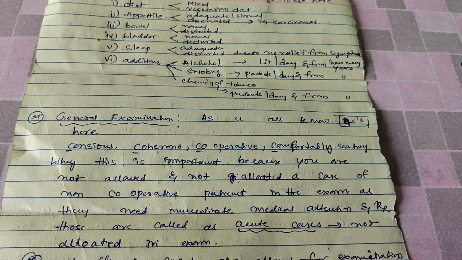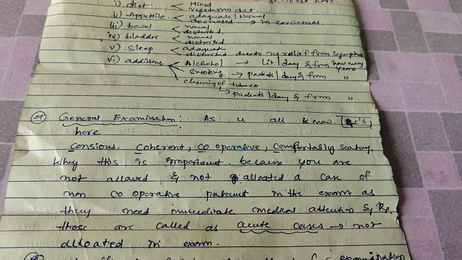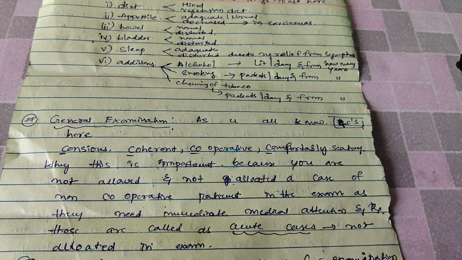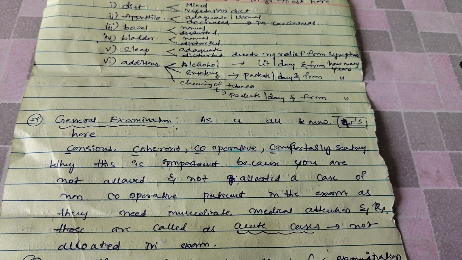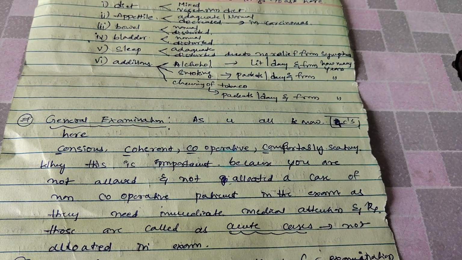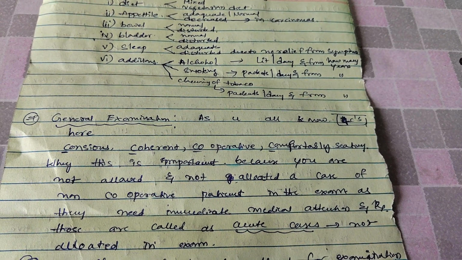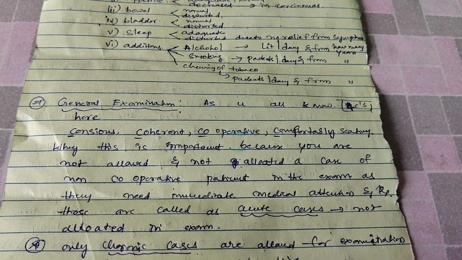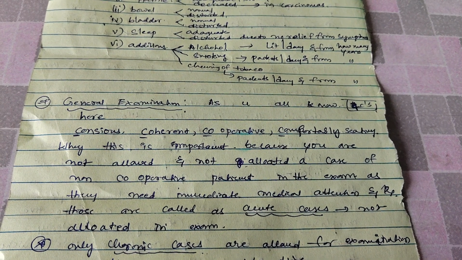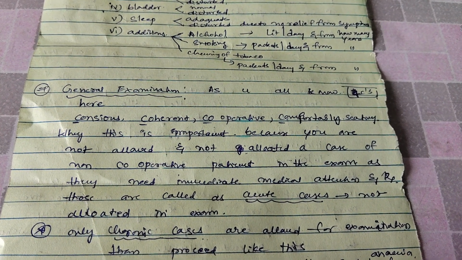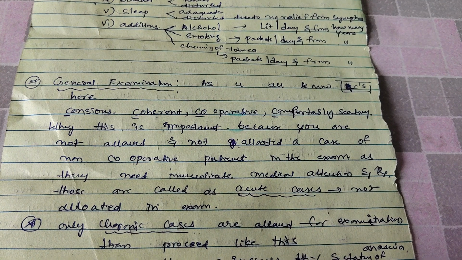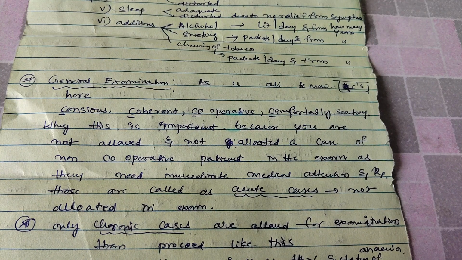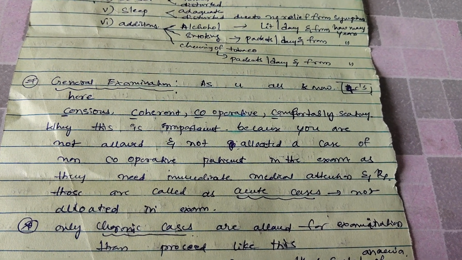That's why we do not allot that type of case, and those are not eligible for the examination. If the patient is unconscious or non-coherent, they may need immediate medical attention, or may not be relieved from the symptoms, and those are called acute cases. Star here: only chronic cases are allotted for the examination. I told you many times, chronic cases are allotted for the examination.